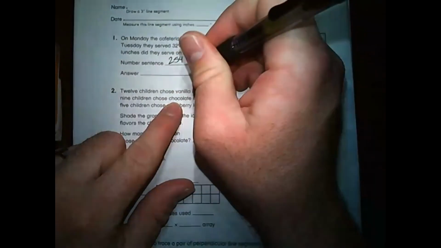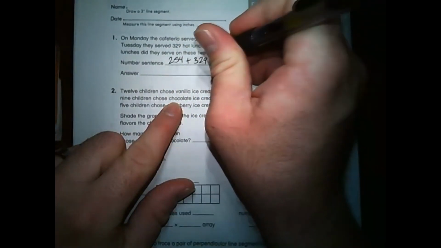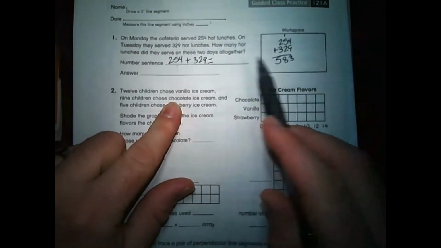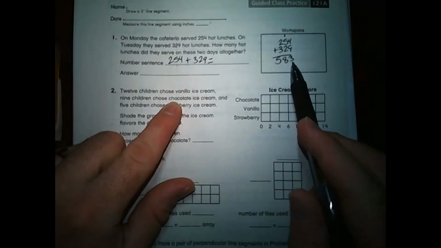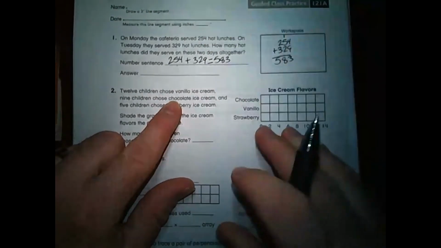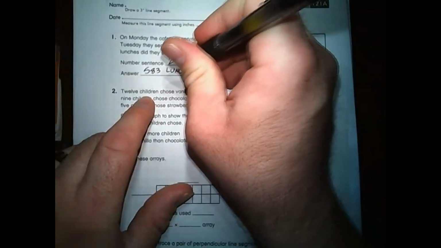Okay? What we're going to do is we're going to write our number sentence. It's going to be 254 plus 329. And our answer for 254 plus 329 is 583. So we're going to write 583. And for our answer here, we're going to write 583 lunches. Okay?